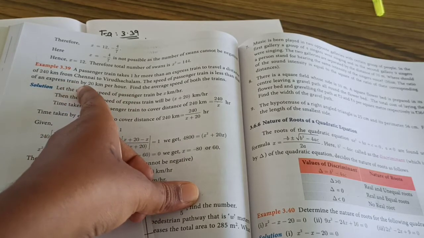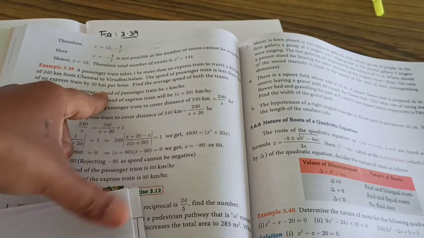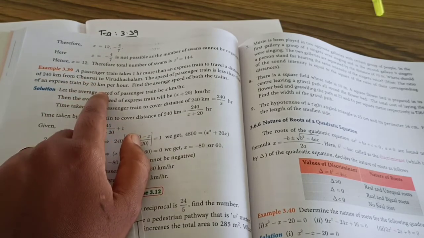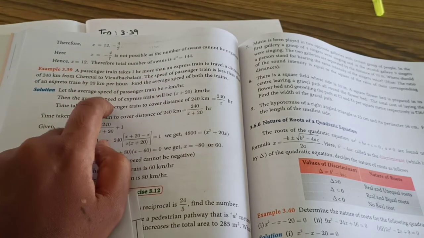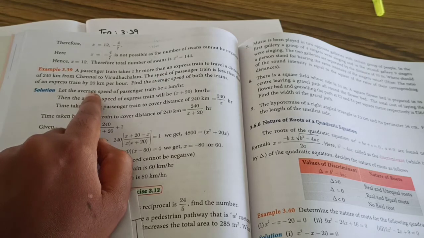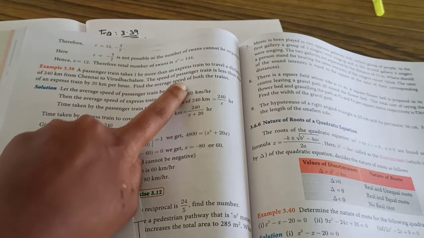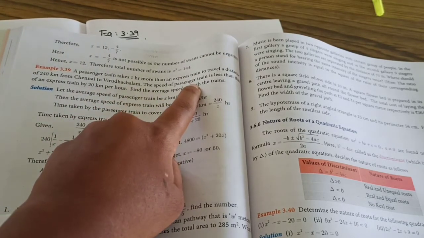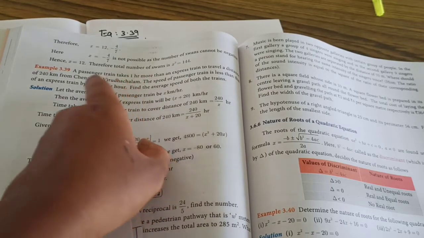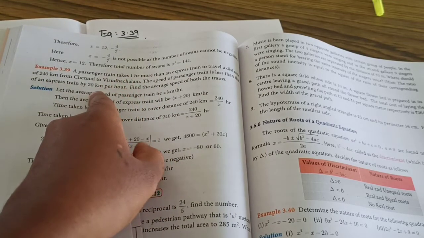If the express train moves at 80 km per hour, the passenger train will move at 60 km only, because the speed is less. Otherwise, if passenger train is 50, express train is 20 km more than that, so 70 km, like that.